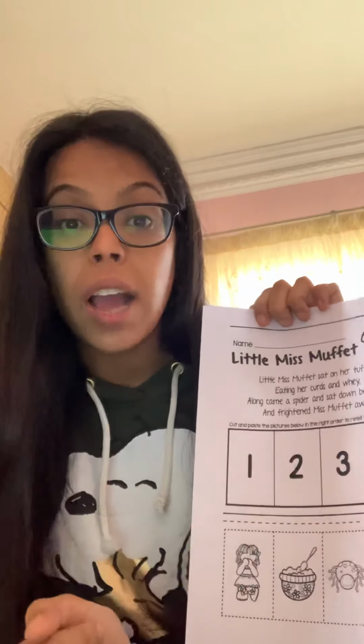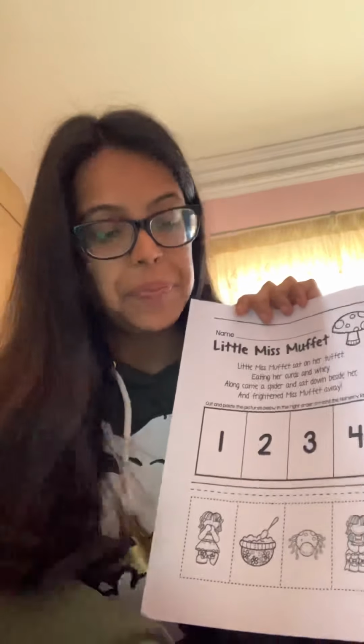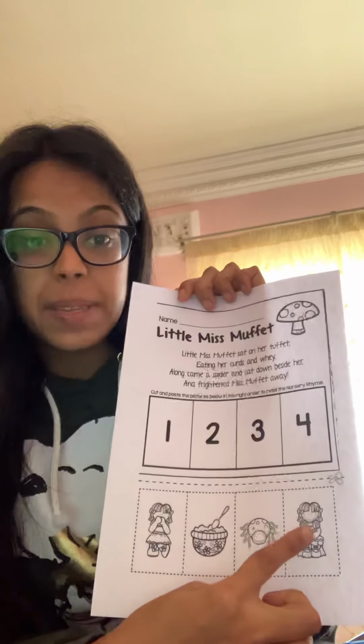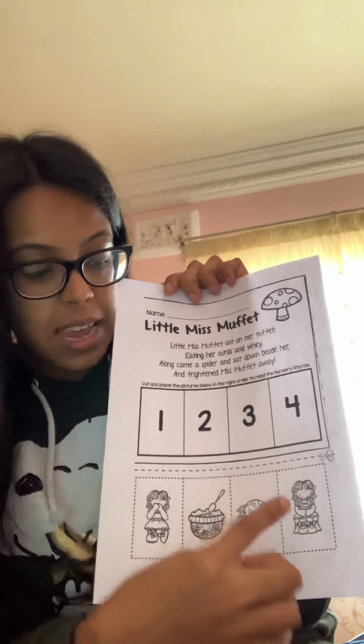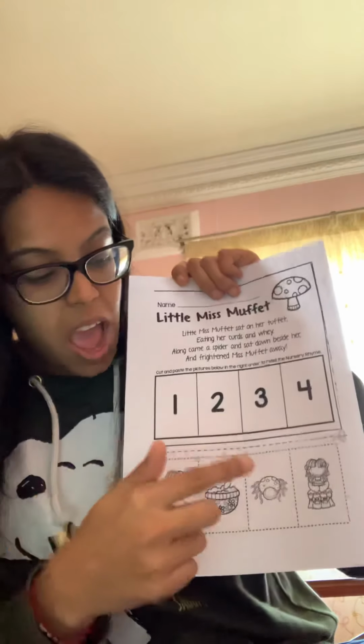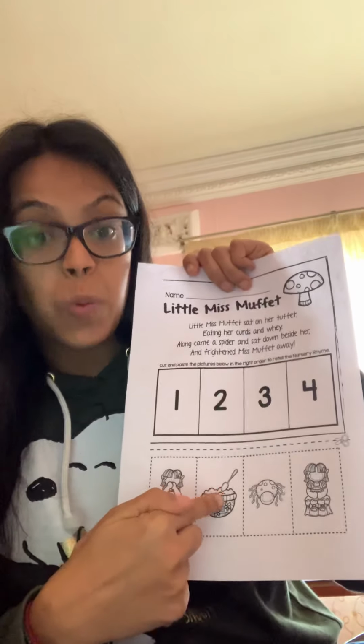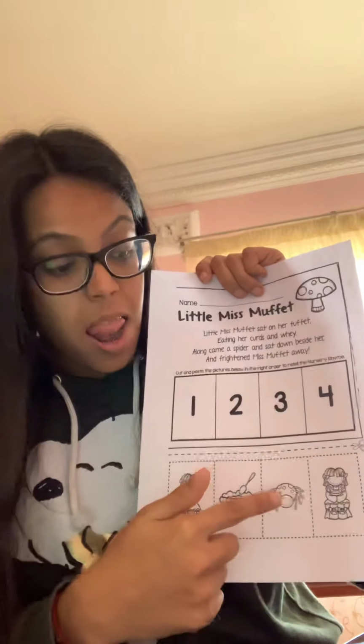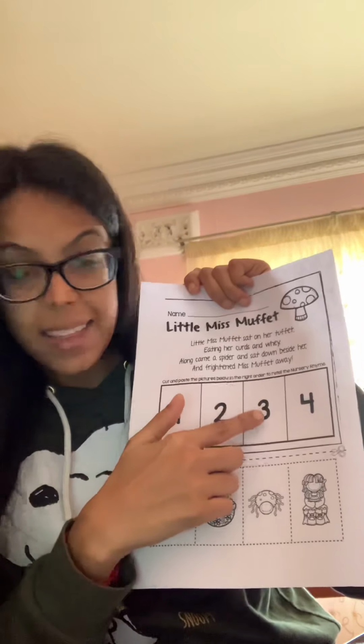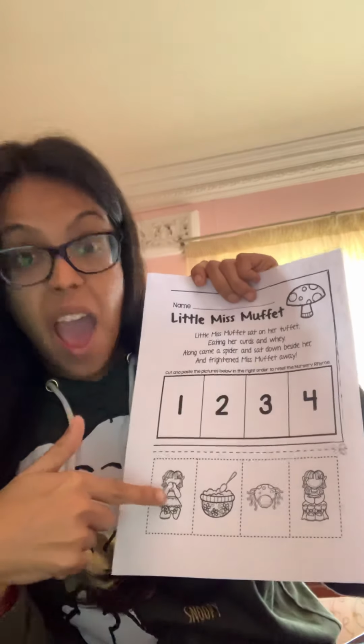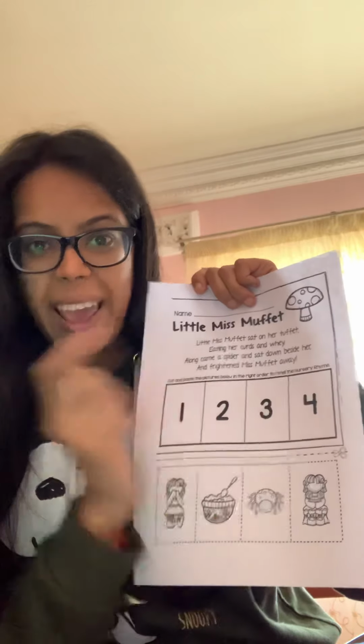For example, like we said, Little Miss Muffet sat on her tuffet. That's going to go there. Eating her curd and whey. That will go there. Along came a spider and sat down beside her and frightened Miss Muffet away.